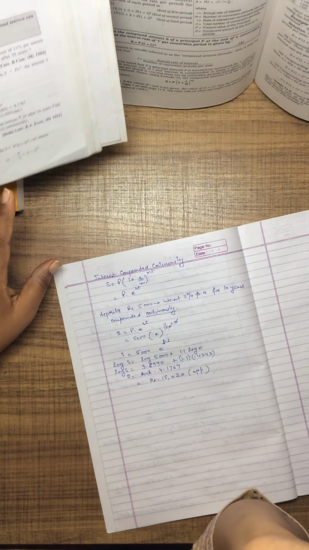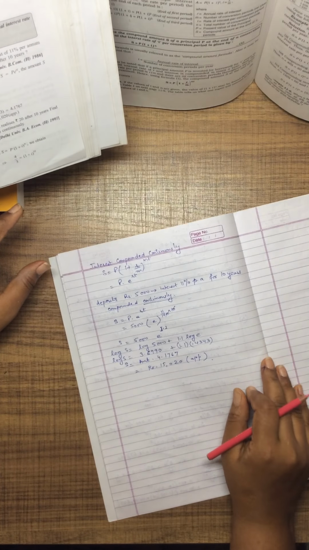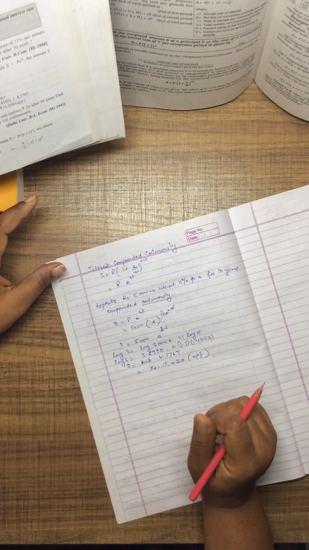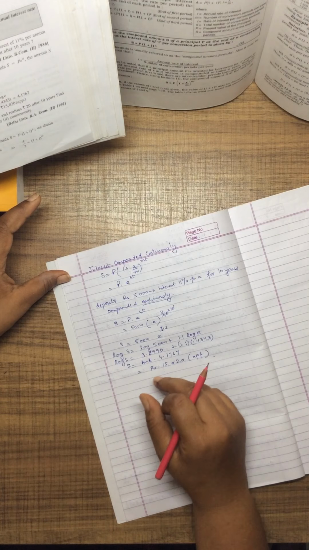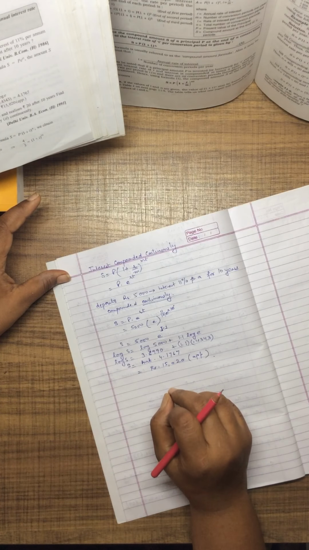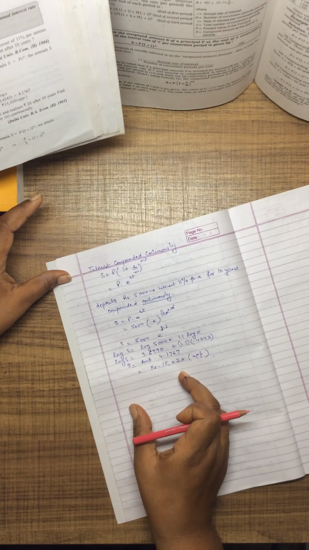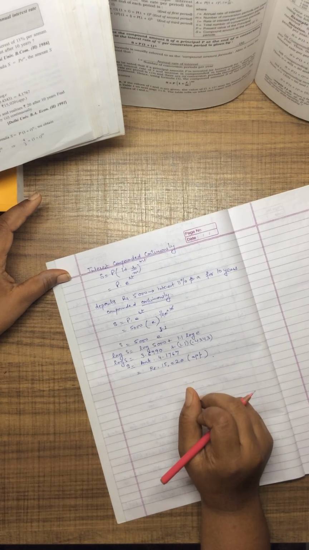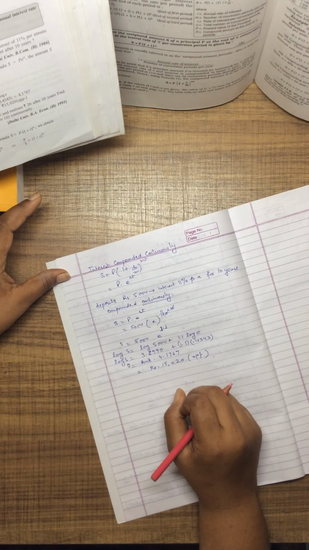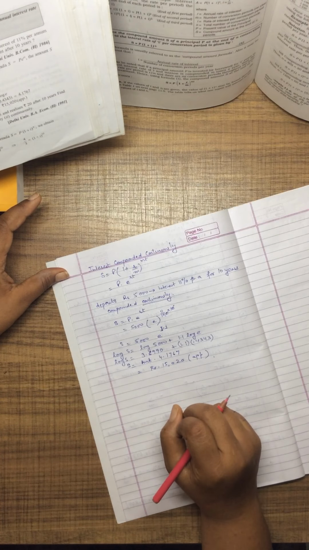Now the question might not be so simple in the exam. In the examination you will get a question where interest is being compounded for different years at different rates of interest. Say in the first 2 years interest is being compounded annually. In the next 3 years, interest is being compounded semi-annually. In the next 5 years, interest is being compounded continuously.